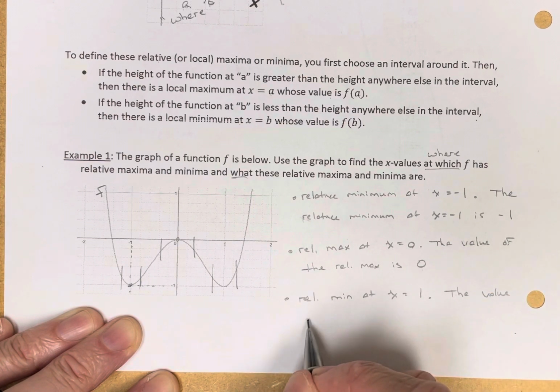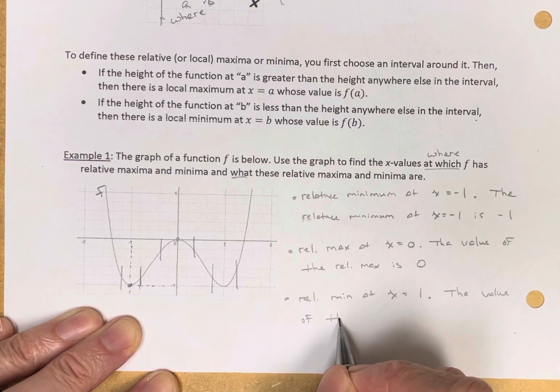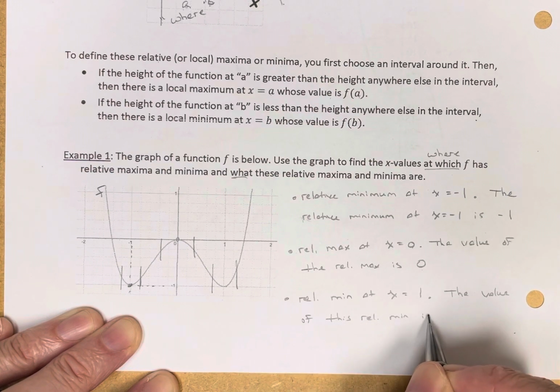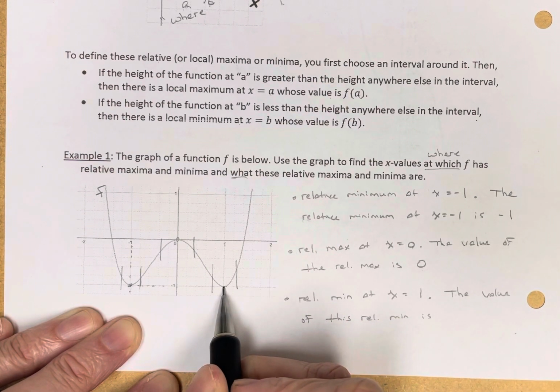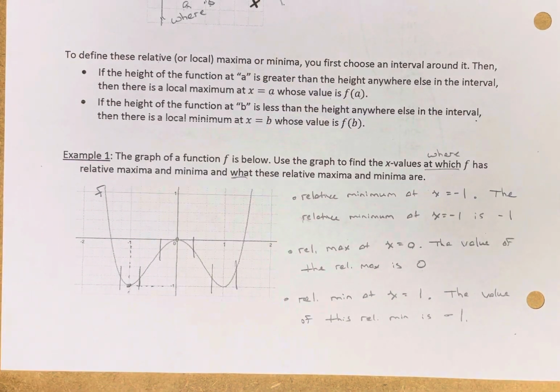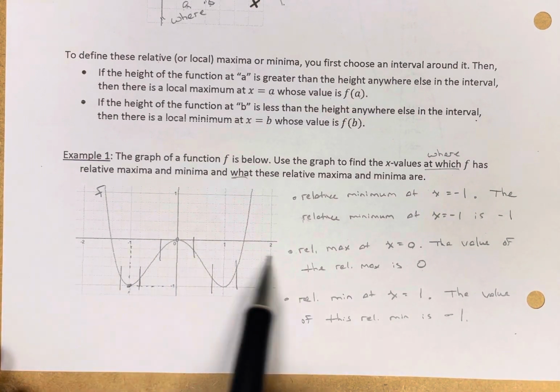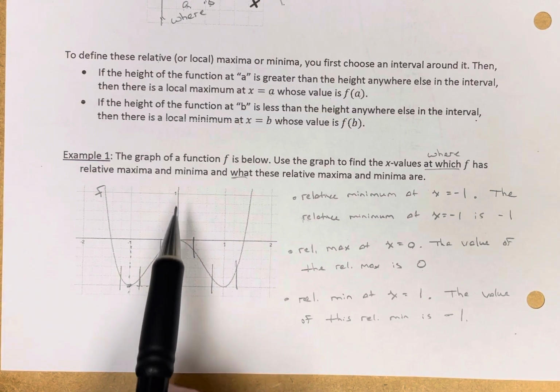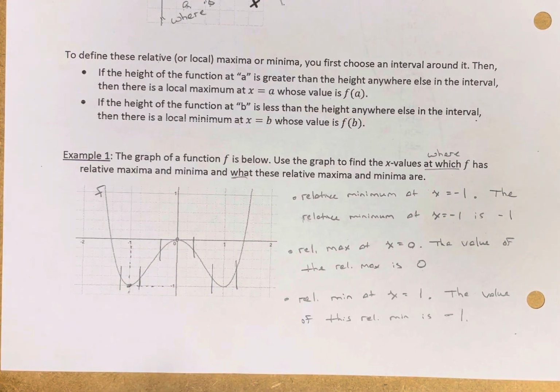The value is -1. So the key is, you locate it with your x values and you indicate what it is with the y values when you're looking at relative maxima and minima of functions.